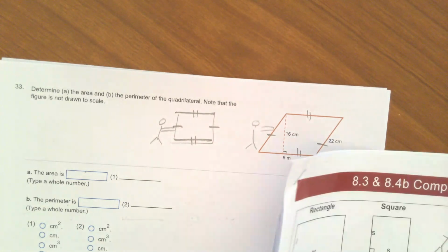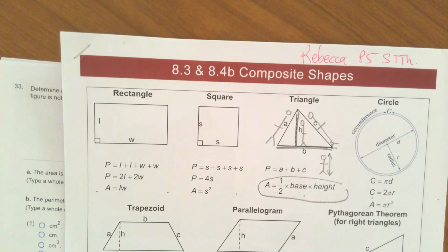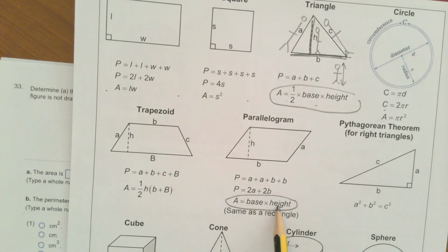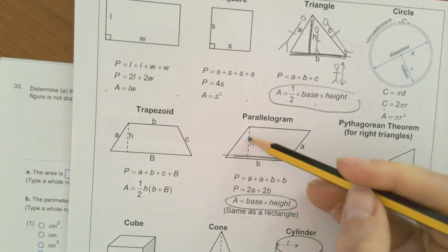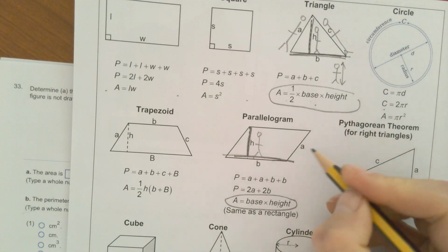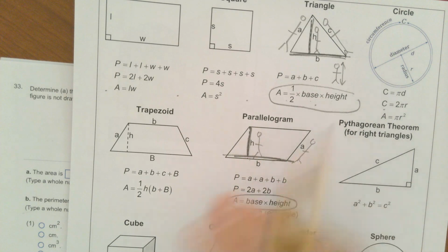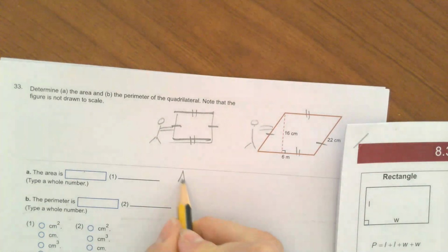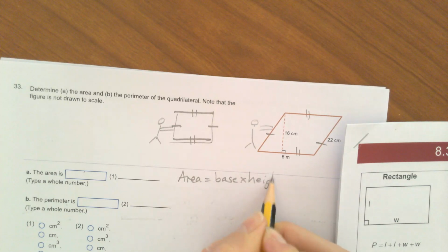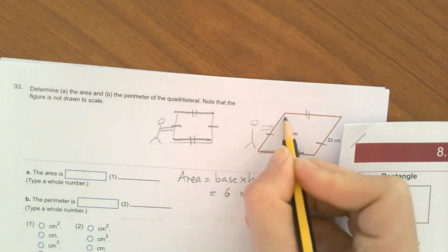So a parallelogram area. You see it? Parallelogram area is just base times height. Now remember, the height is standing up straight. It's not standing like this at the doctor's office. So the height is here. So here, the area is equal to base times height. So here's the base, and here's the height.